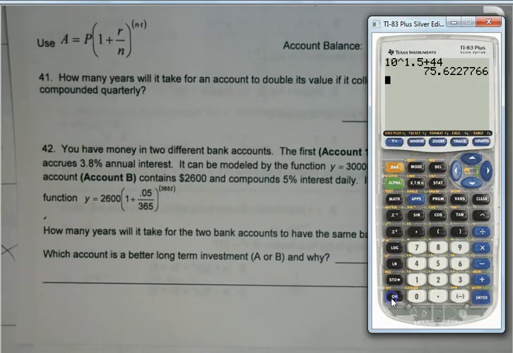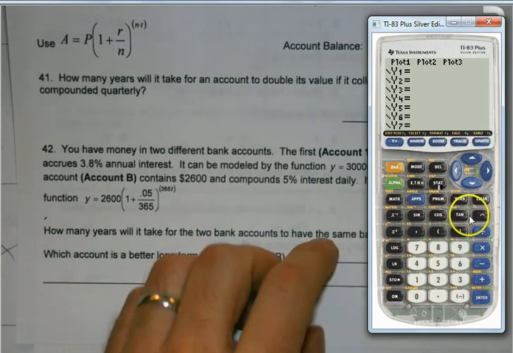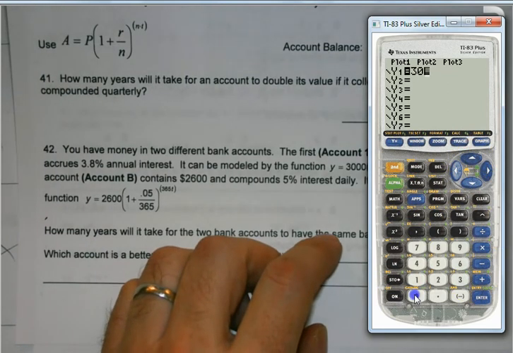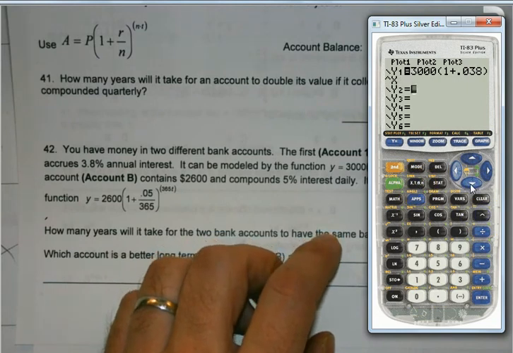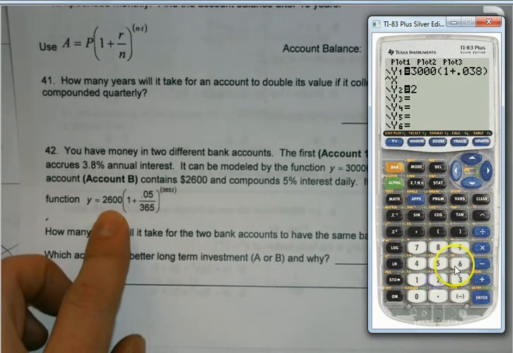So again, I will come here to my y equals, and I'll just type each of these in. So I've got 3,000 plus my 3.8% interest, and my second one.